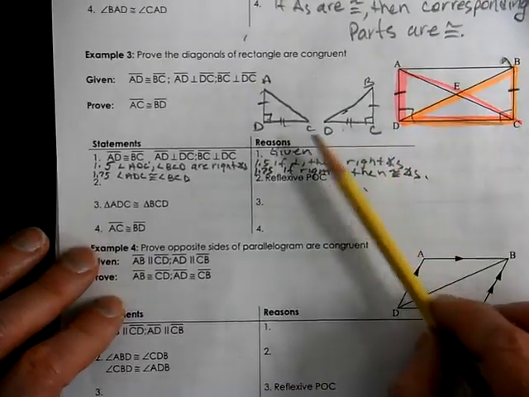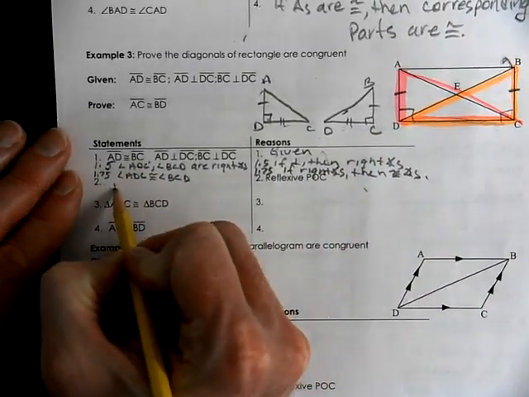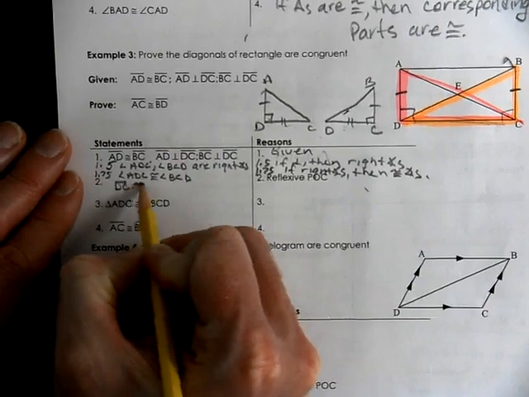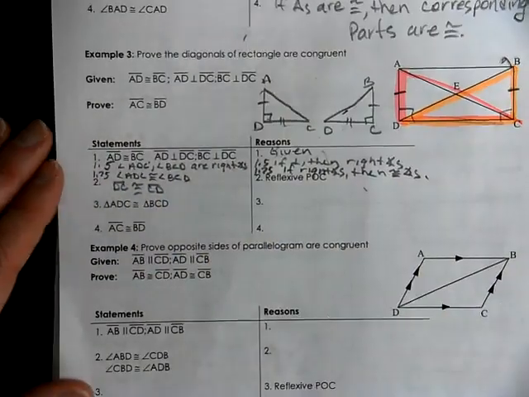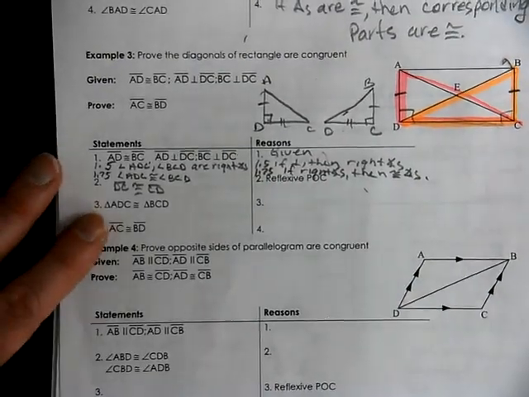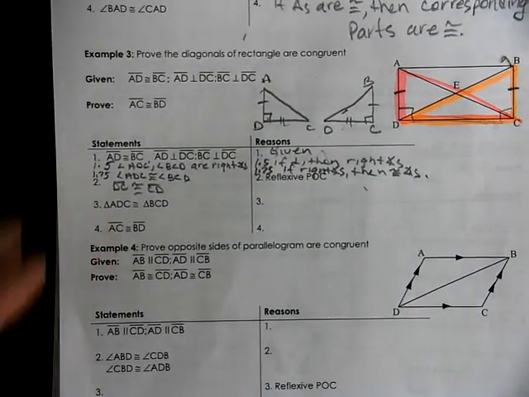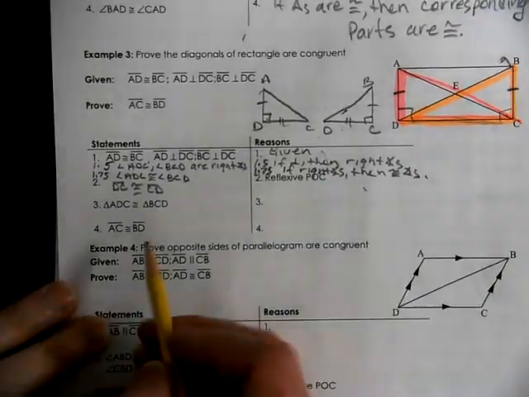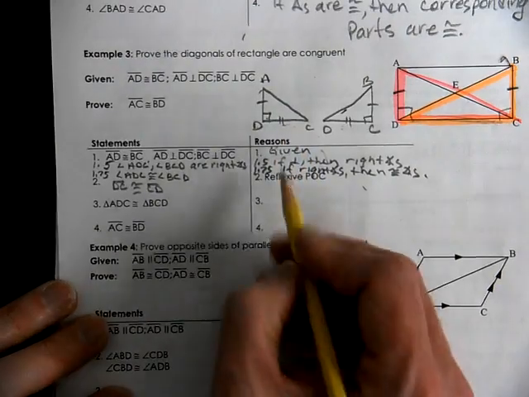That's called the reflexive side. That's segment DC being congruent to segment CD, the reflexive. Why are the triangles congruent to each other? So we see that we have side angle side.